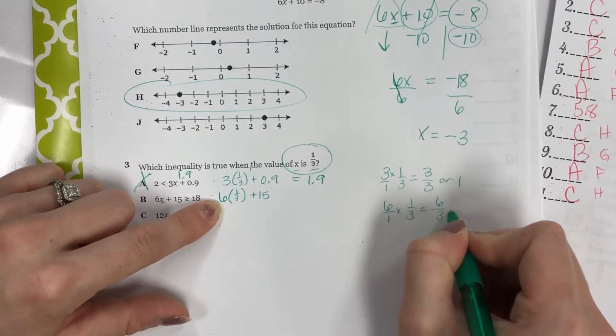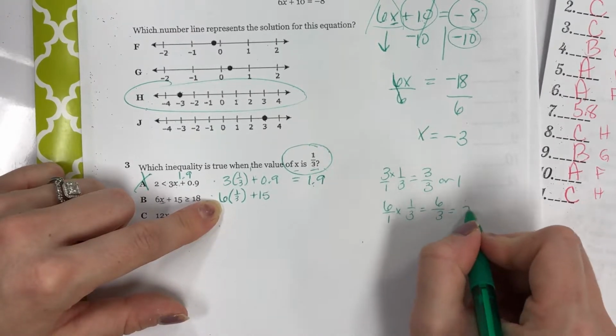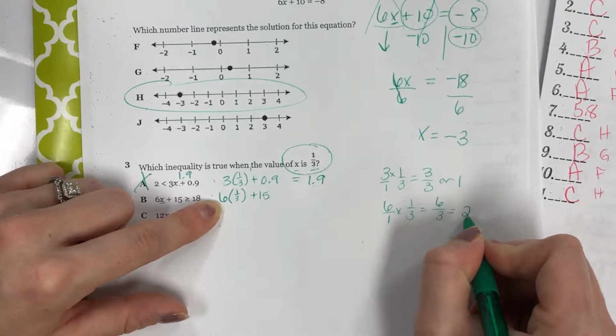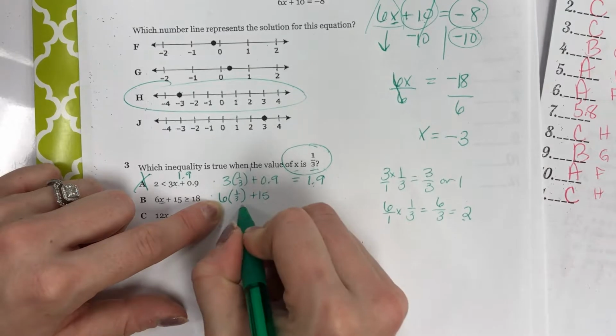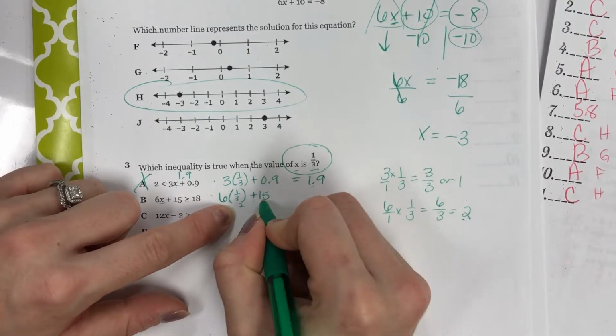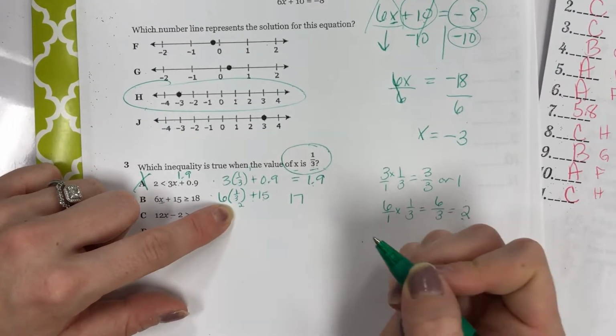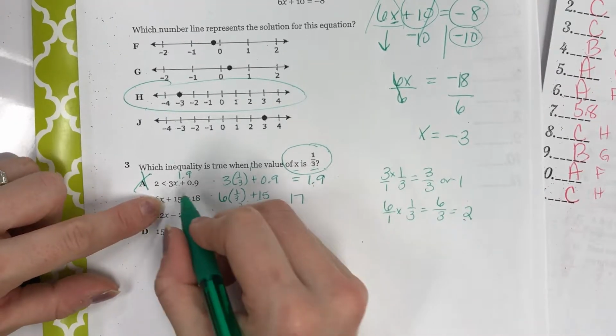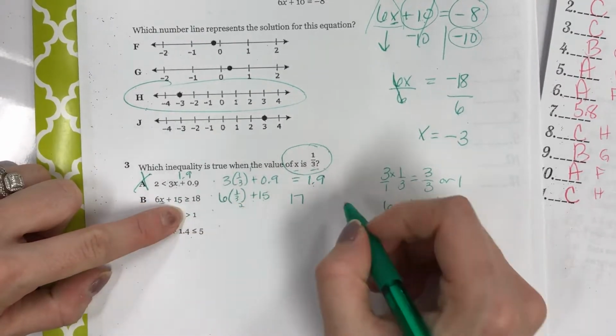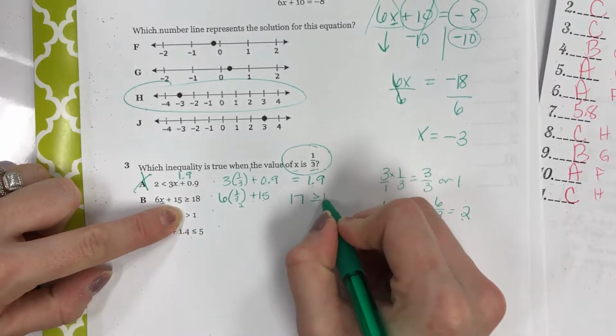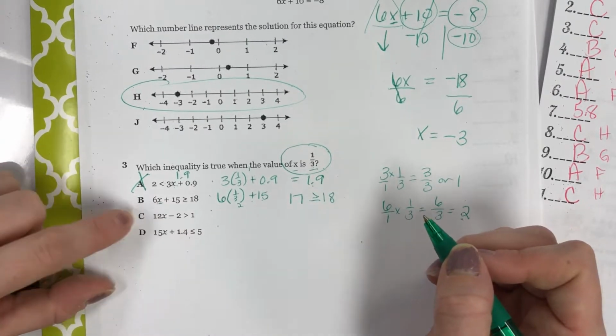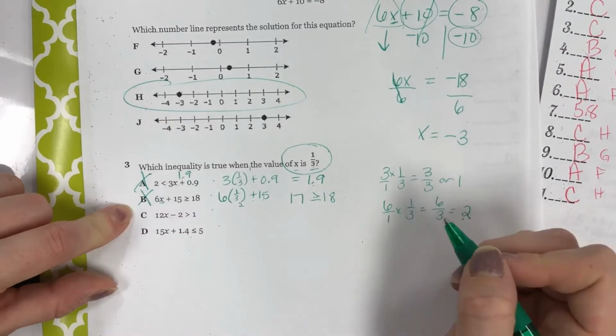So I get 6 over 3, which reduces down to 2, because 6 divided by 3 is 2. And then 2 plus 15 is going to give me 17. So if I plug that into my problem I just solved for this, is 17 greater than or equal to 18? No, that is not true either.